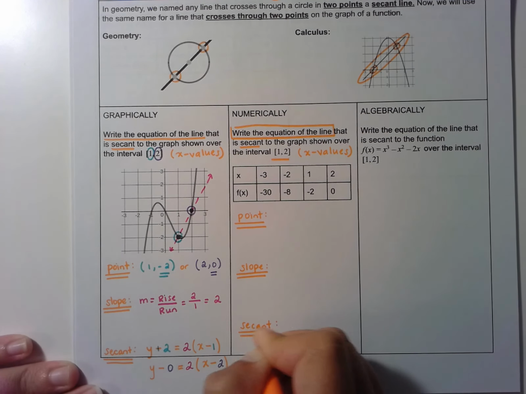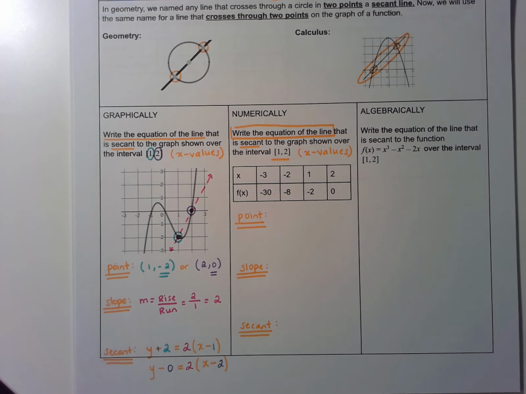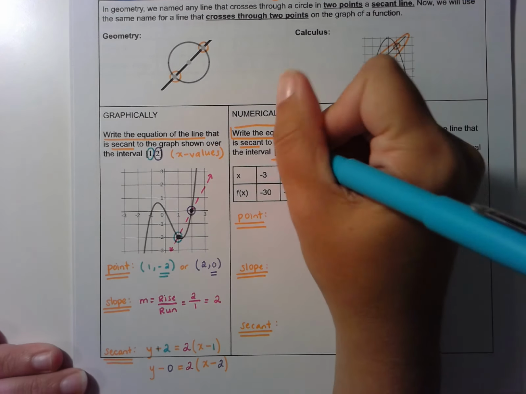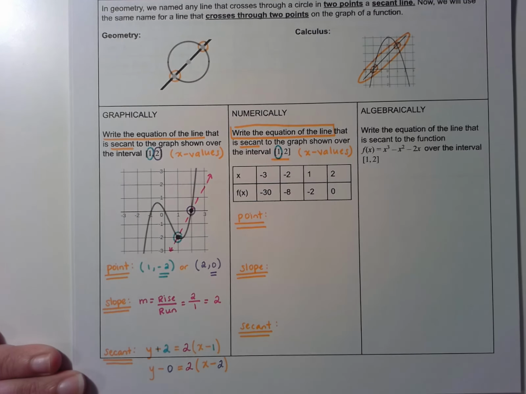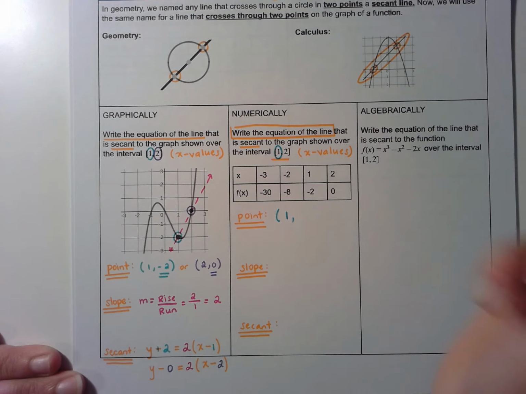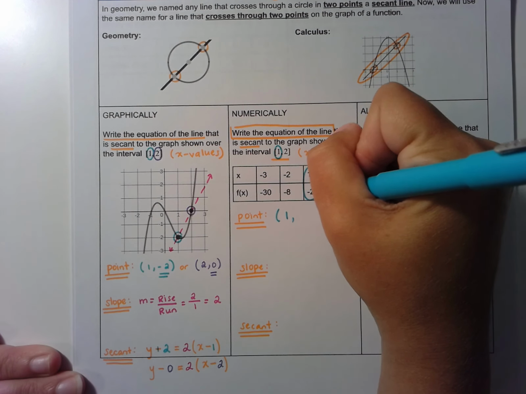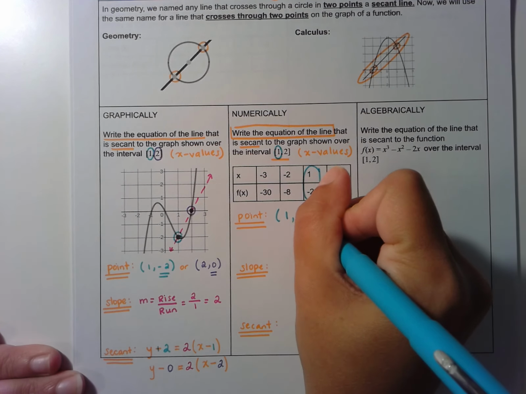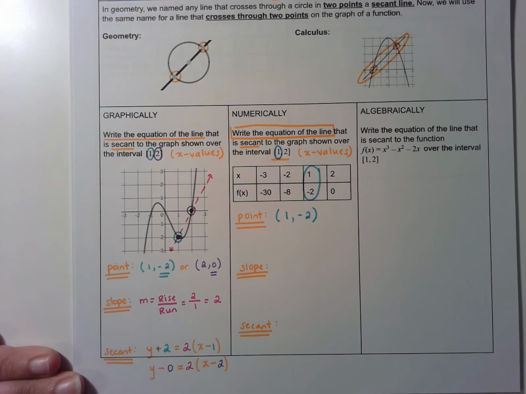Now, just like before, we could use either one of these x values as the starting point. I'm not going to do it twice again. I'm just going to go ahead and use the 1 as the starting point. So in my starting point, if the x is 1, then I can look at my table and I can find that the y would be negative 2.